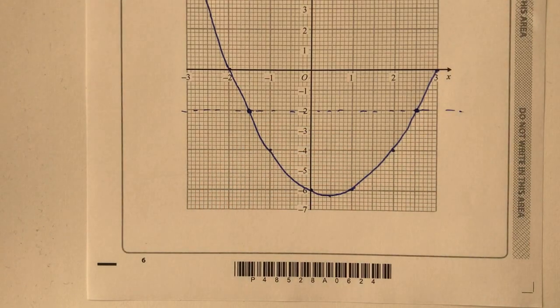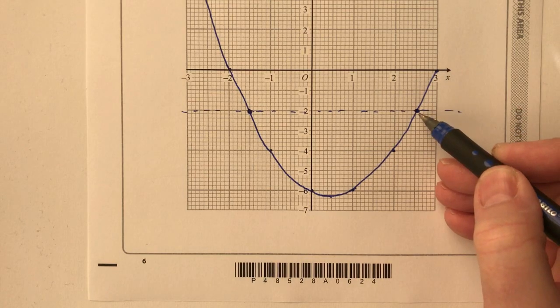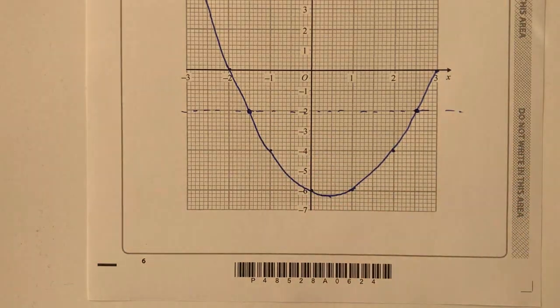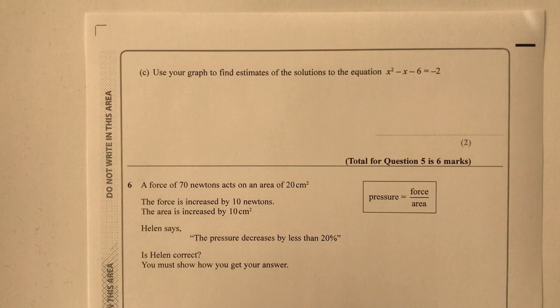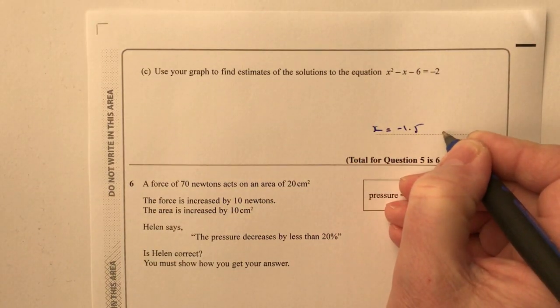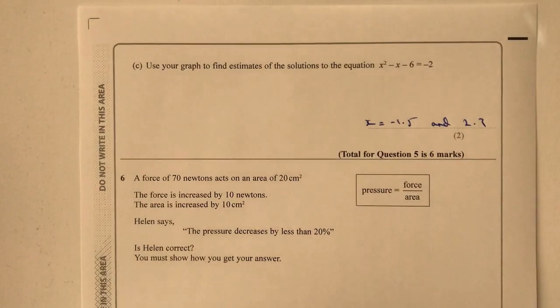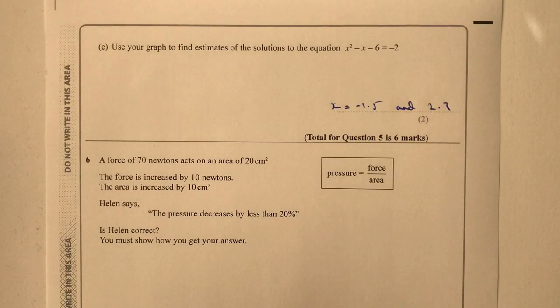So now if I write in those two values of x, I'm looking at this value of x here, which is going to be about 2.7, I think I got on my original, and this one is minus 1.5. So I'll just pop those into there for you, and that would be part C of this particular question, where we've got a value of x equals minus 1.5 and a value of x to be 2.7. Don't worry too much if you're not absolutely the same as these particular numbers. There is plenty of leeway with these types of questions, and they do give you a margin to work in.